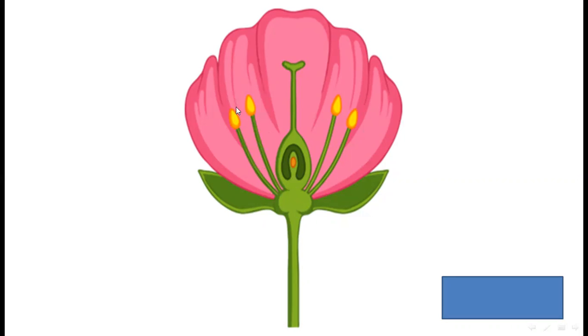This one is the male part of the flower. That one consists of anther and filament. This one is the female part of the flower: style, stigma, and ovary. Then petals and sepal. This is the structure of a flower.